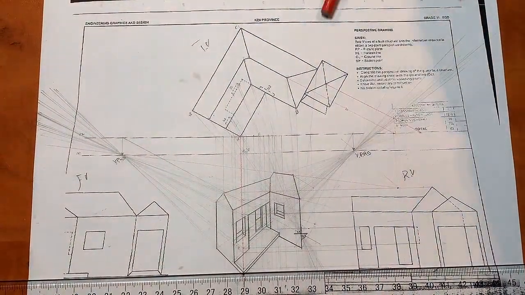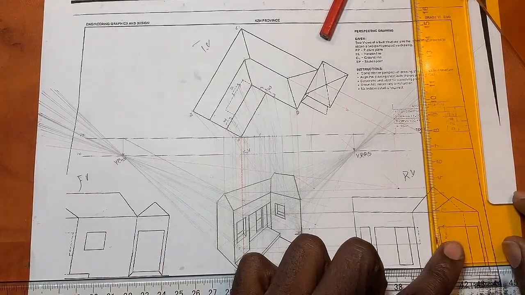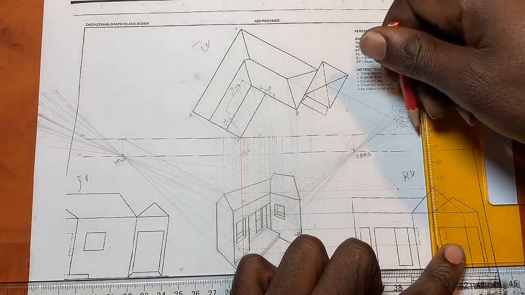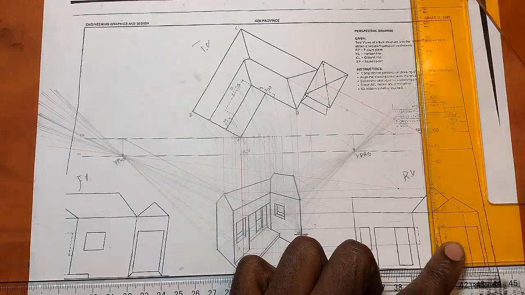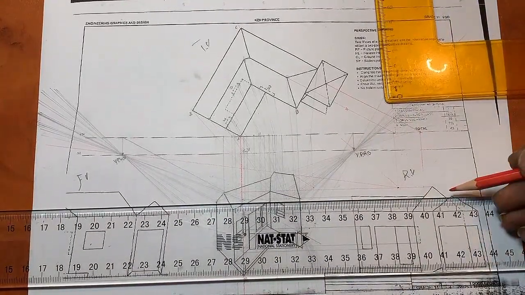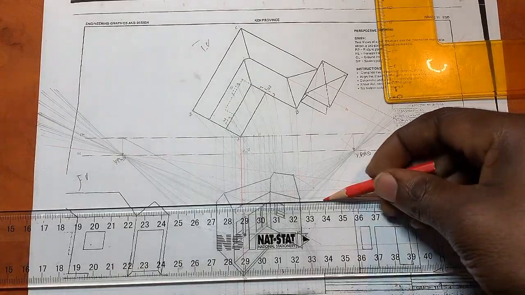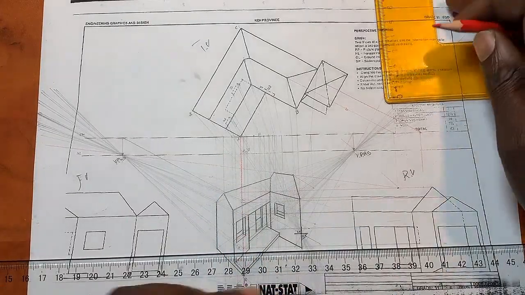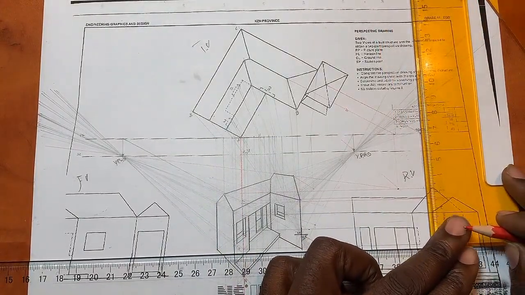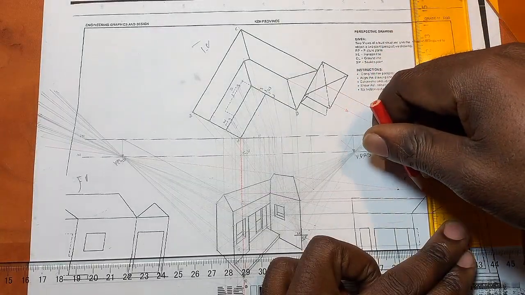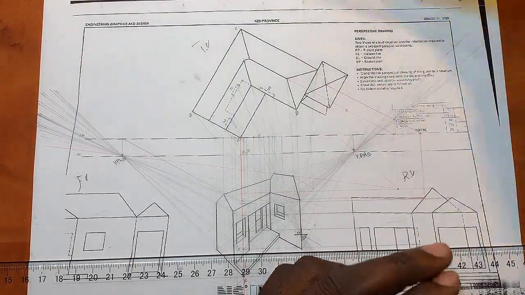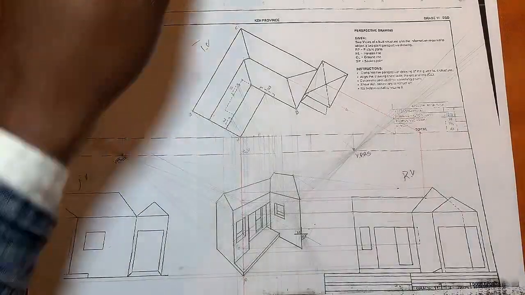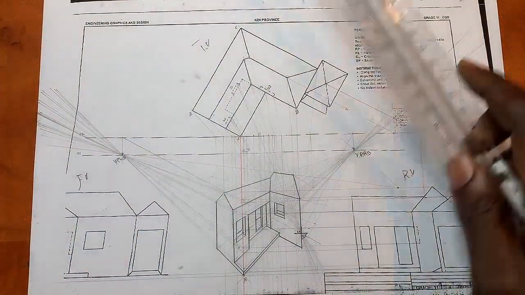Vertically down, till where I can come back and take this, because this is the point I'm looking for. Once it touches the picture center vision, I can stop. So I'll take it. There it goes. Once it touches this horizontal line, that point, I can take it to both vanishing points.